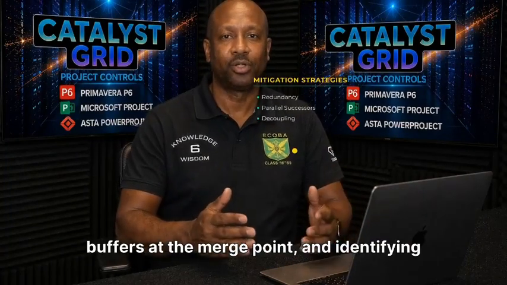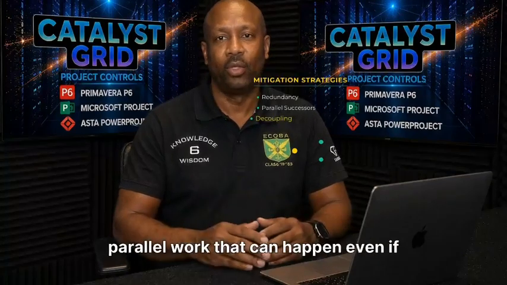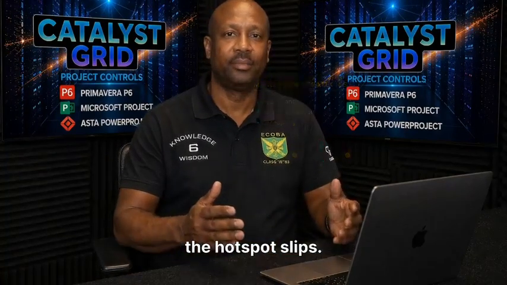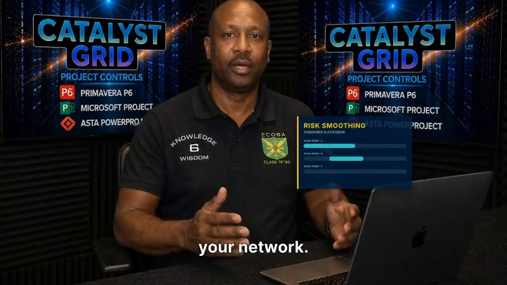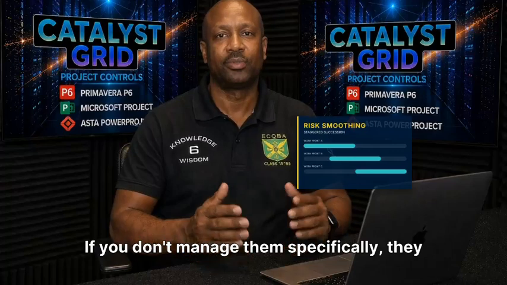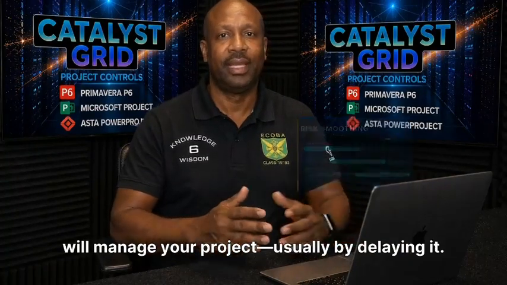How do you mitigate these? Early engagement with the parties involved, dedicated buffers at the merge point, and identifying parallel work that can happen even if the hotspot slips. Protect your merge points. They are the most fragile parts of your network. If you don't manage them specifically, they will manage your project, usually by delaying it.